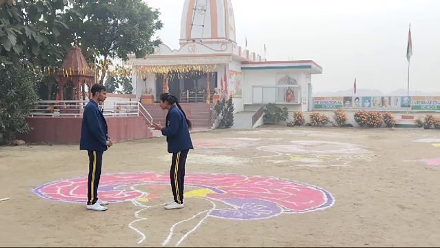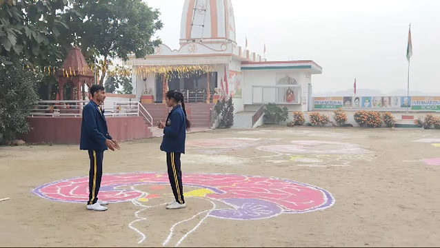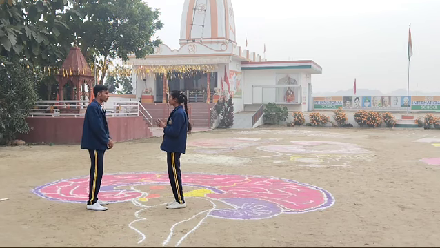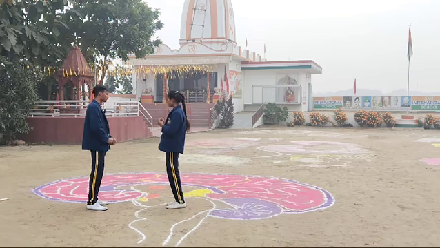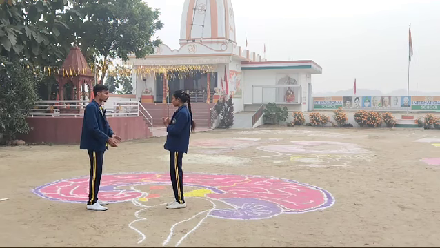Can you tell me the functional unit of the brain? Yes, nerve cells or neurons. It is the functional unit of our brain, and it is not replaced if it is damaged. It is a unicell and cannot regenerate.